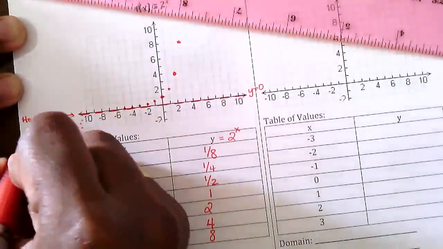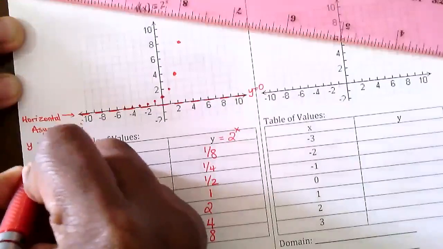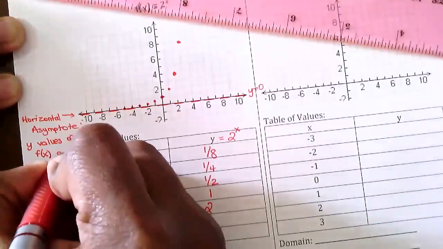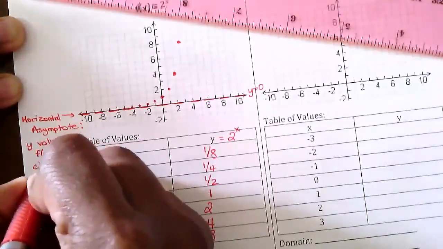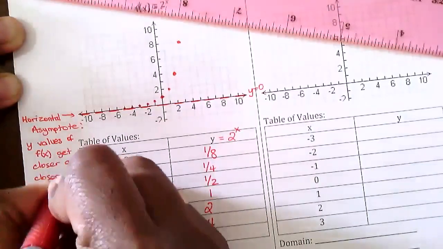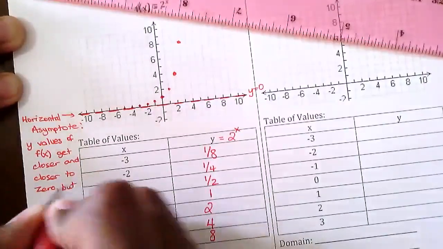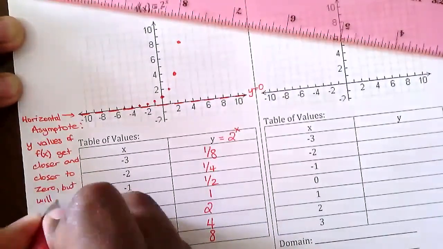So that just indicates the y values of f of x get closer and closer to 0, but will never actually equal 0.